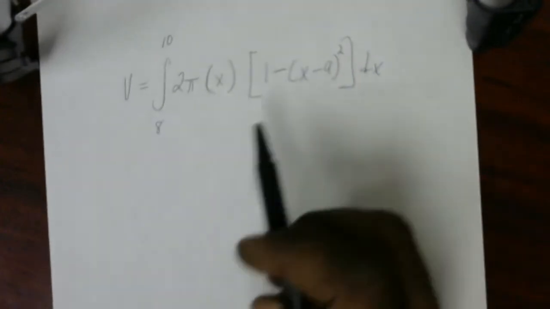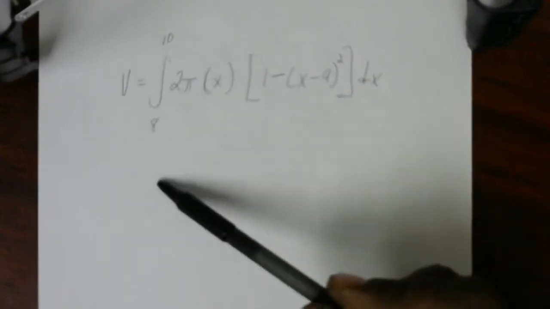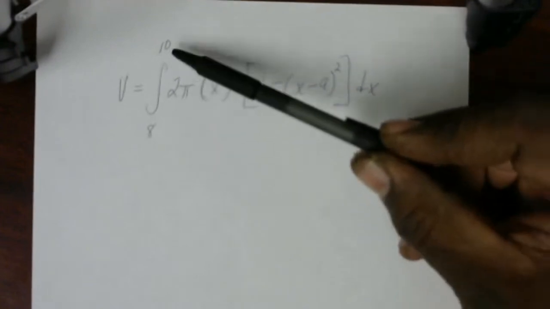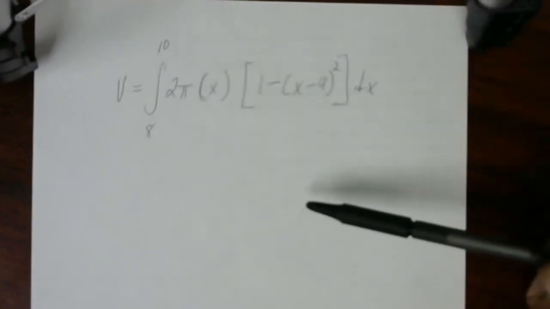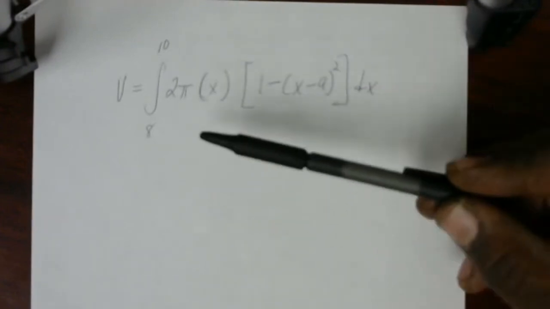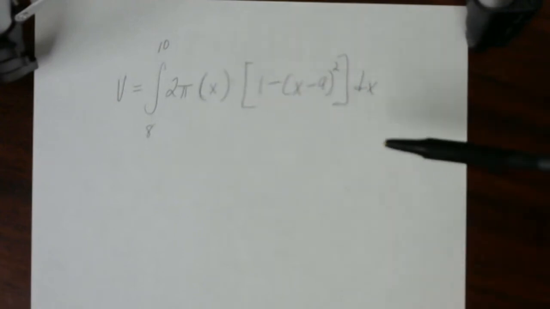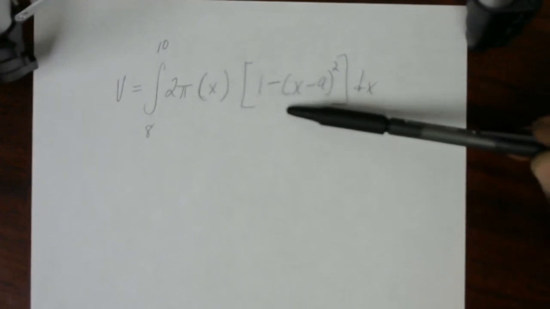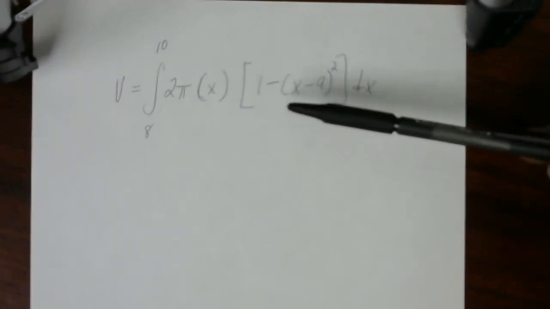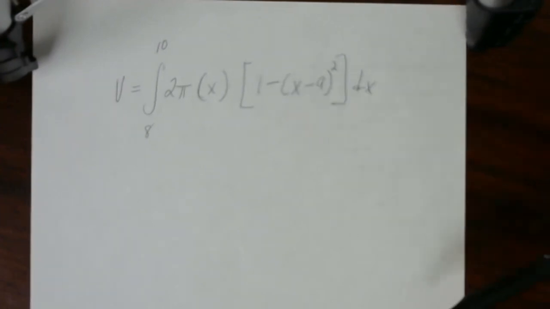All right, and this is what we're going to integrate by using the calculator. Any questions on how this function is set up? We have our limits. We found the limits in a couple ways. We found the limits analytically. We also found the limits using the zero function on the calculator, and we were given the function expressed in terms of x.